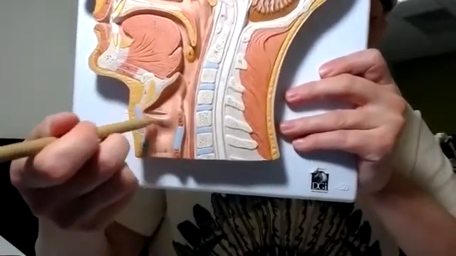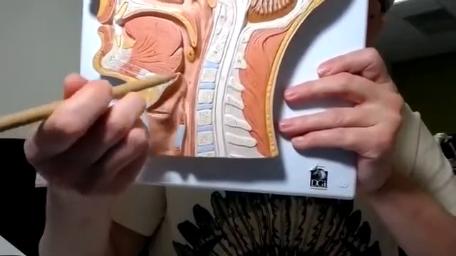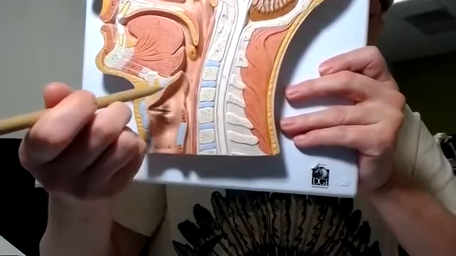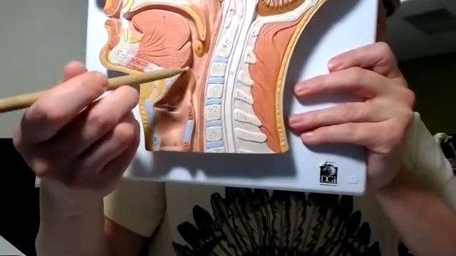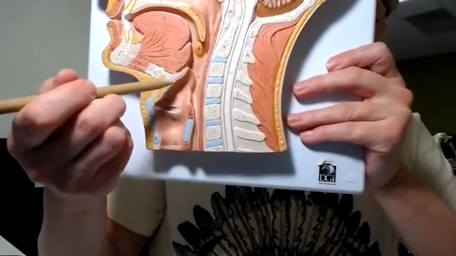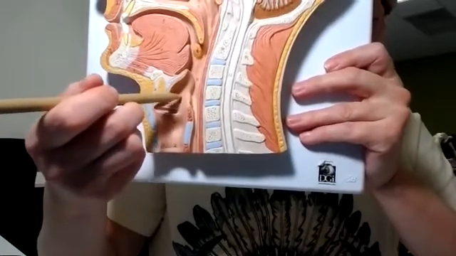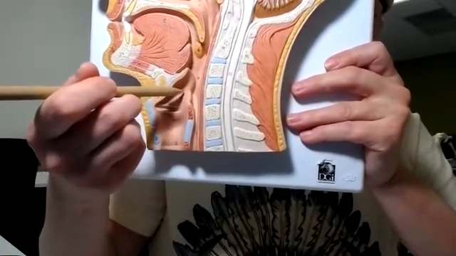Identify all of this structure right here. All of this is the larynx. This specific structure, the epiglottis. Identify this hole or this opening, the glottis.